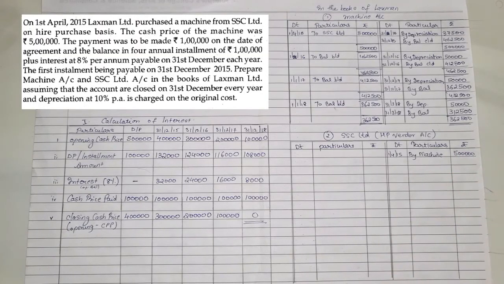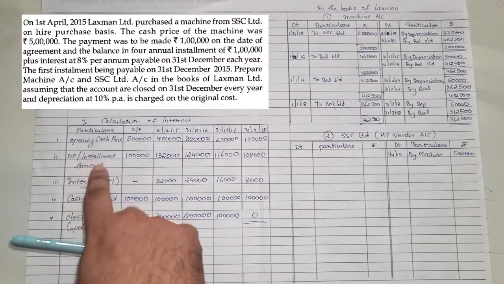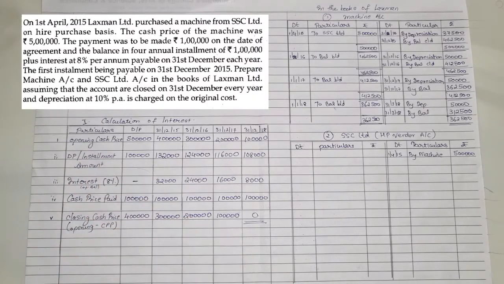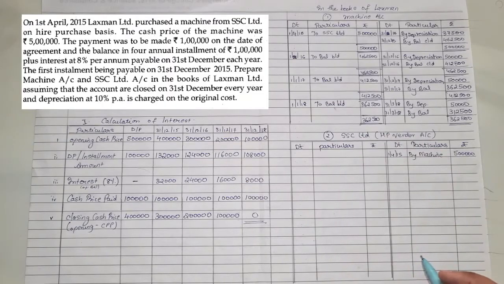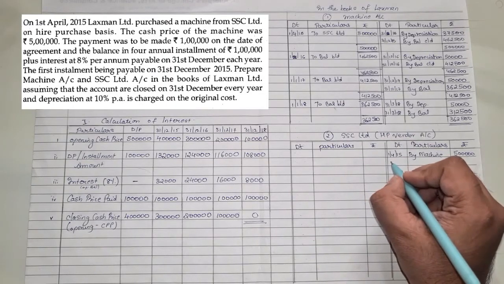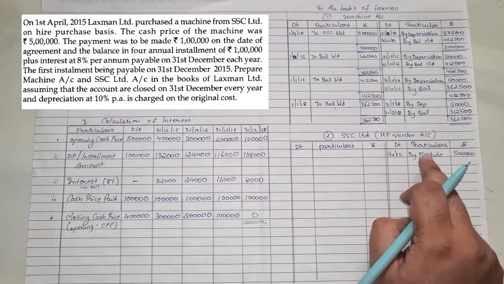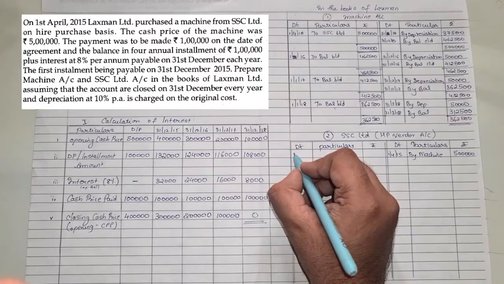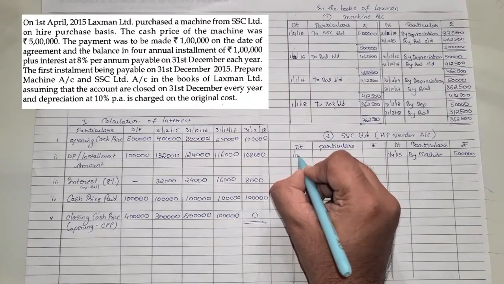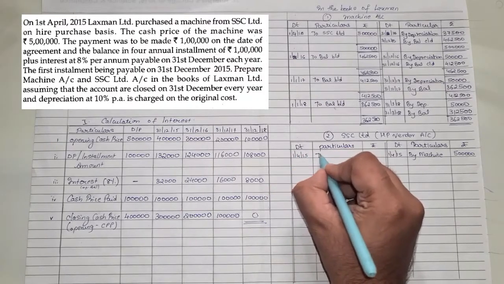Now you just have to remember two things: installment, interest and down payment. Down payment and installment I'll take as one term, and for the others it is only interest. So only two things you have to understand and remember in order to prepare the vendor's account. First of all, when you purchase machinery, you paid a down payment of 1 lakh on the same day, so 1st April 2015. I'll write here to bank.